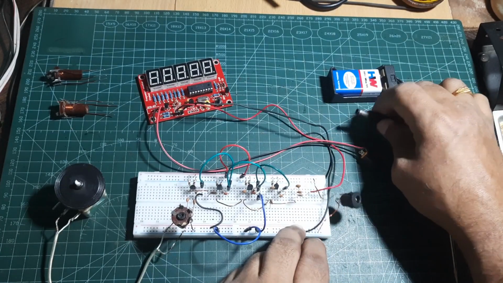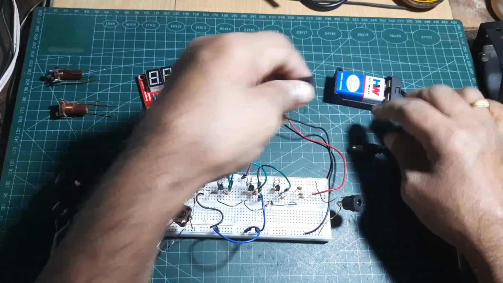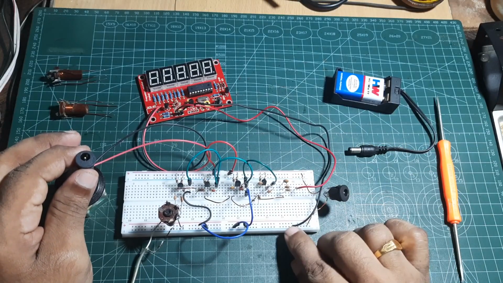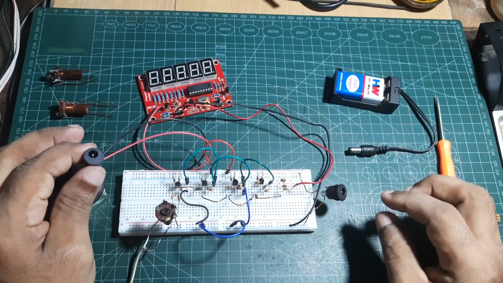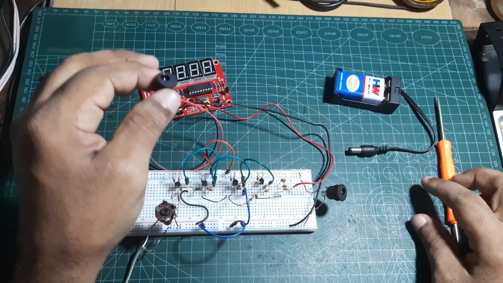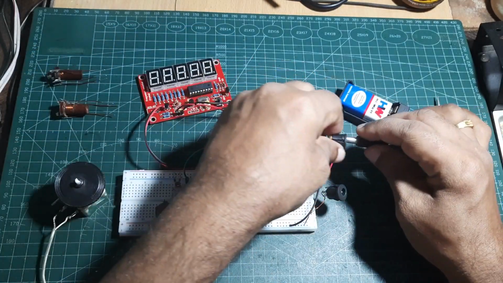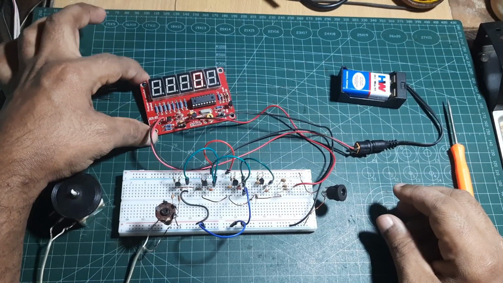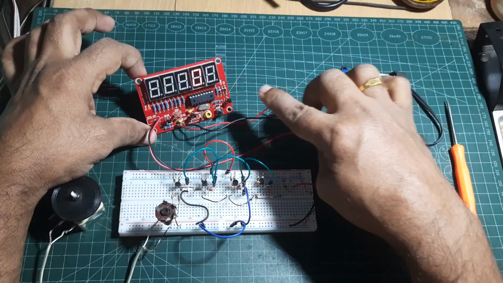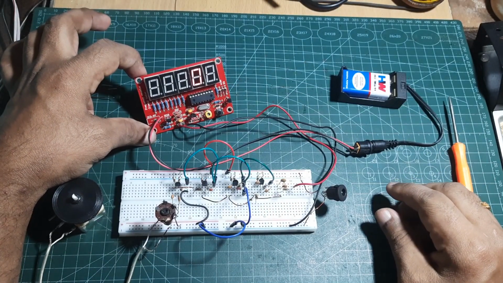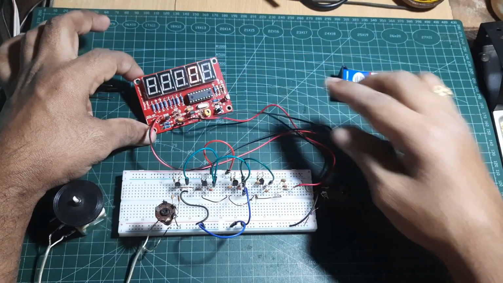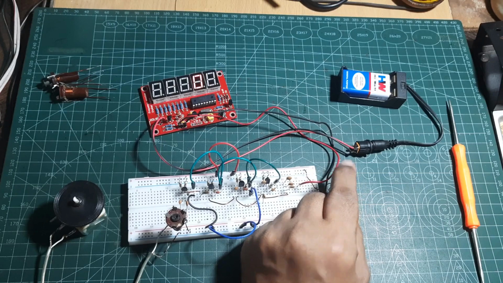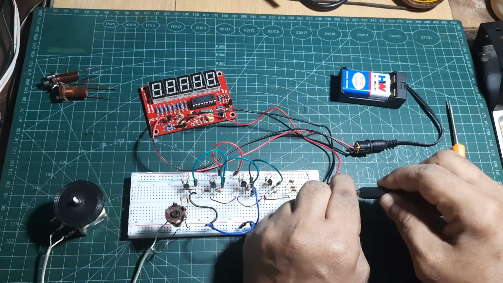I'll just connect the frequency counter, and we have the signal input line given here. This is the ground line. This is the signal input line. So just put the power. You can see the LED showing, the counter is on. Now I'll connect the power jack here.